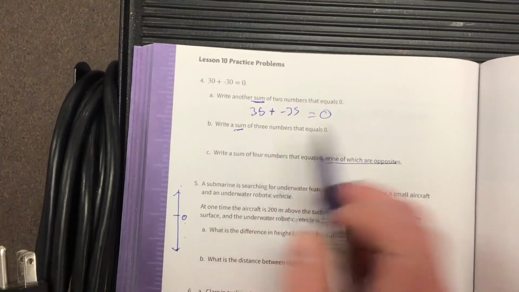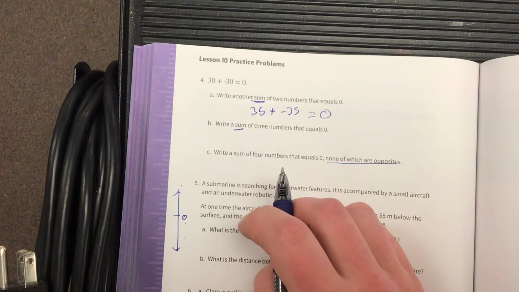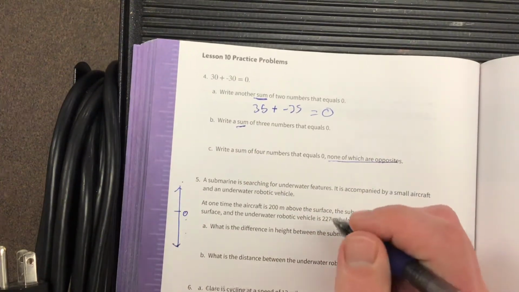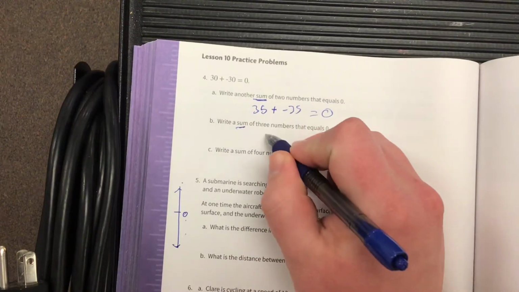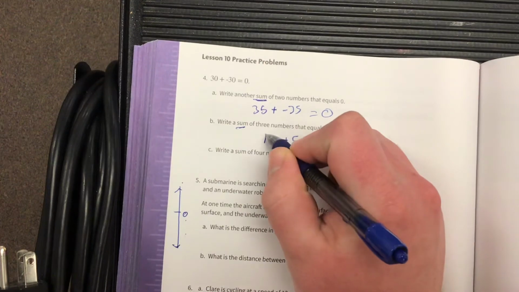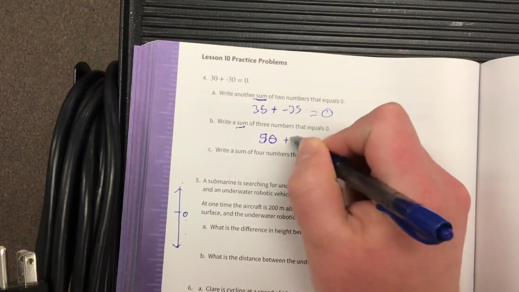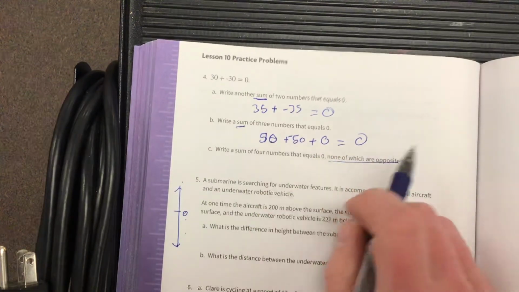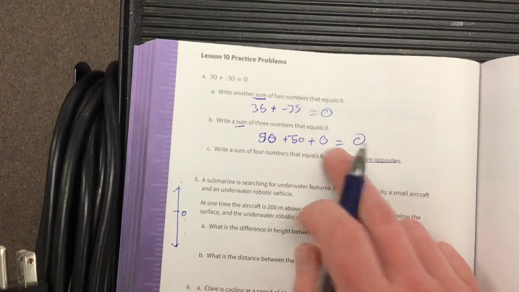B says write a sum of 3 numbers that equals 0. Abby, can you give us 3 numbers that equal 0? Yeah. 50 plus negative 50 plus 0. Did you say 50 or 15? 50. 50 plus negative 50 plus 0 would definitely equal 0 there. Got a set of opposite numbers and we just add 0 to it. So we stay at 0.